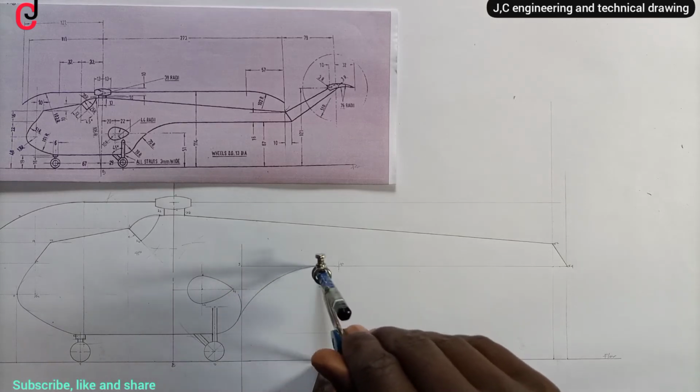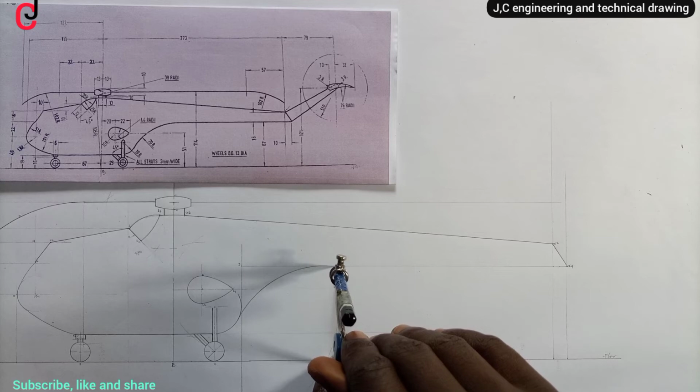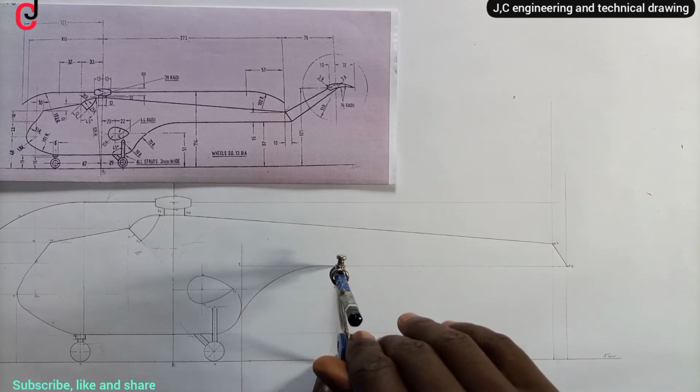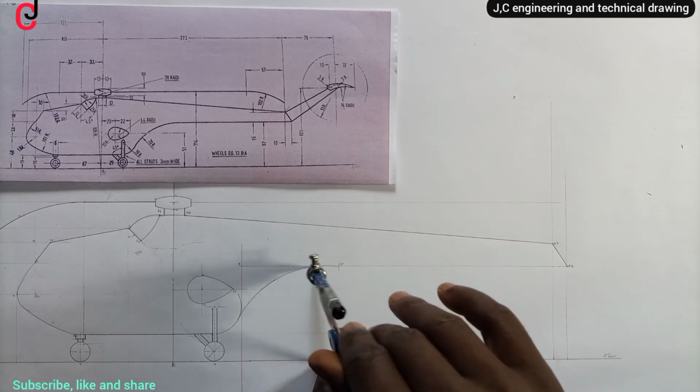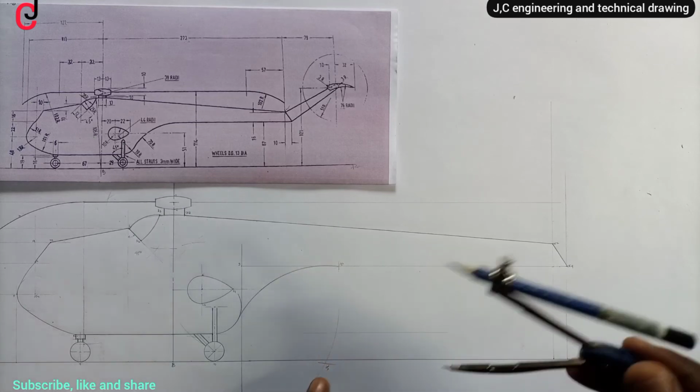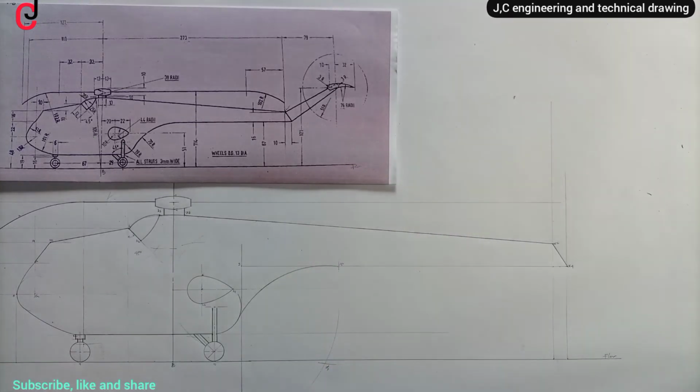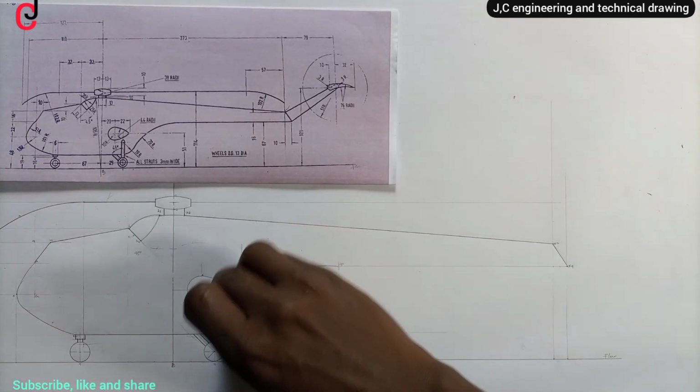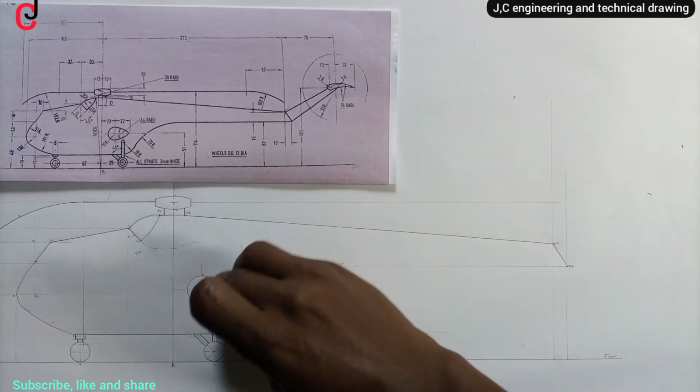An outline. You can see touching the circumference of the circle of 19 millimeter radius and point Y. Then you can erase this portion a little.